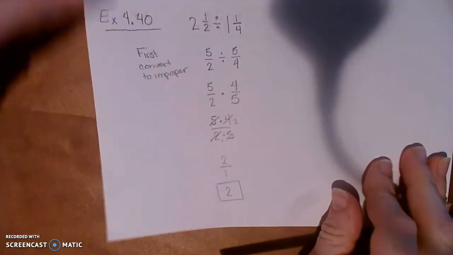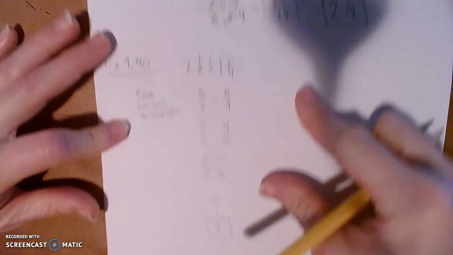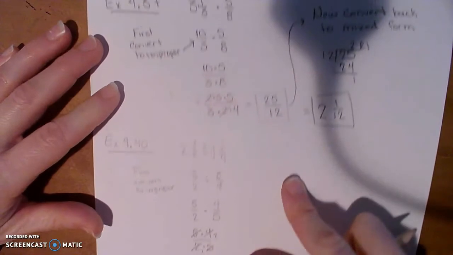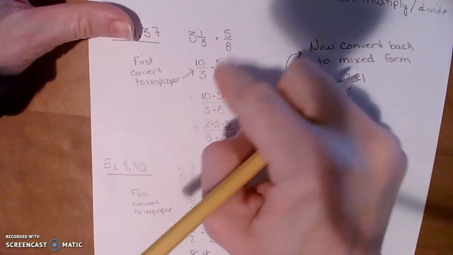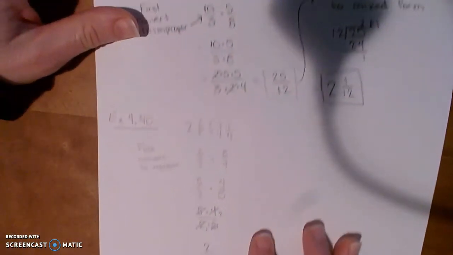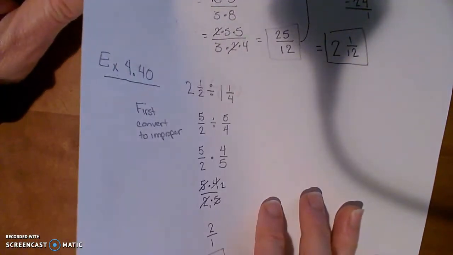Okay, so great job. Again, multiplying and dividing mixed numbers. It's basically the same, one extra step. First convert it to improper form, and then proceed as we did in the last section.